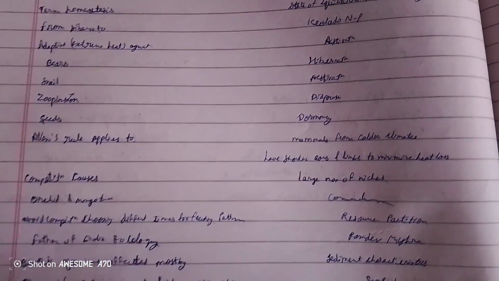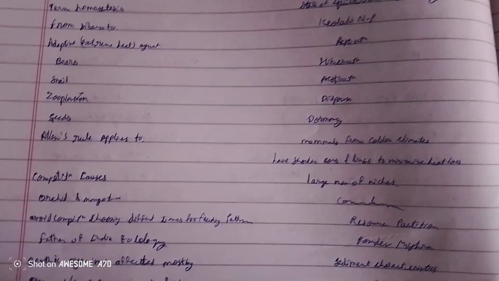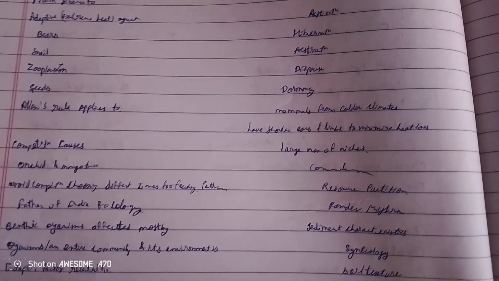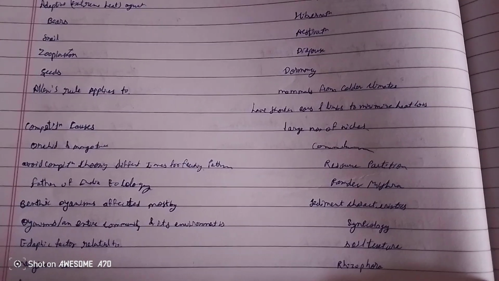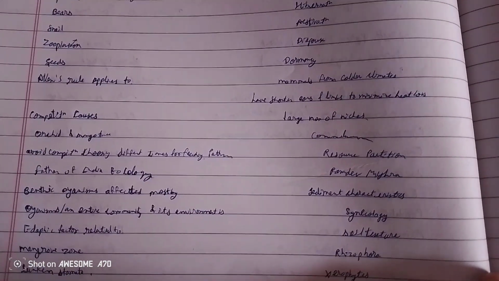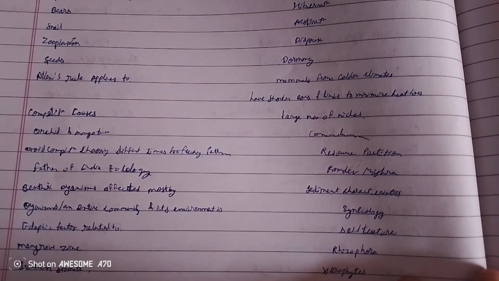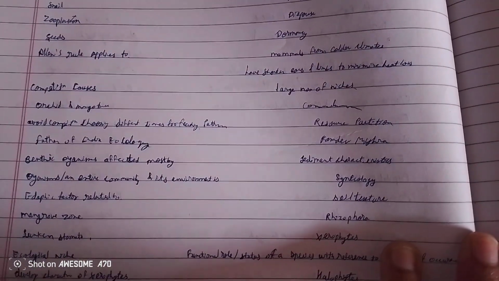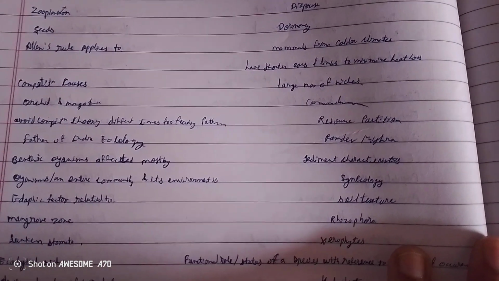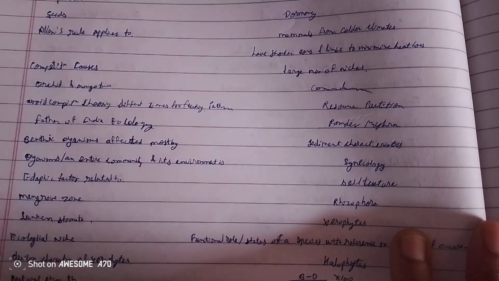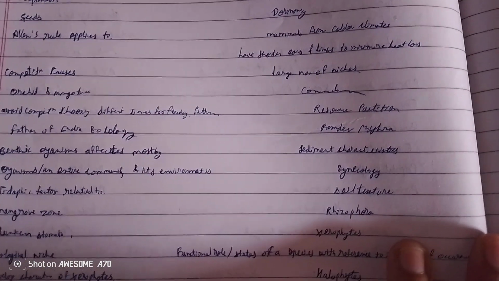Allen's rule applies to mammals from colder climates, having shorter ears and limbs to minimize heat loss. Competition causes a large number of niches. Orchids and mango tree: commensalism. To avoid competition, choosing different times for feeding pattern is resource partitioning. Father of Indian ecology: Ramdeo Misra.